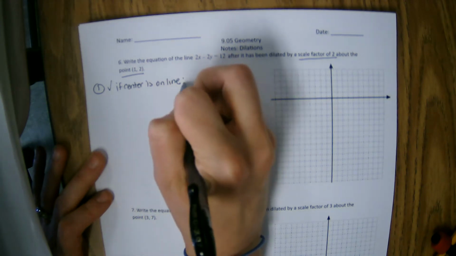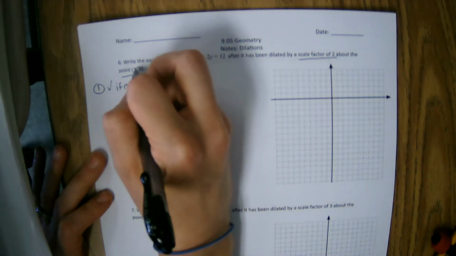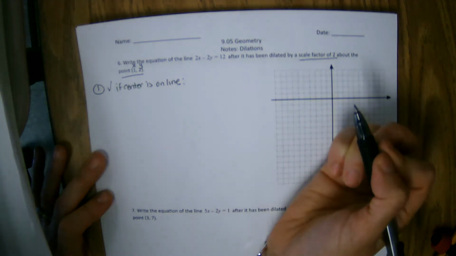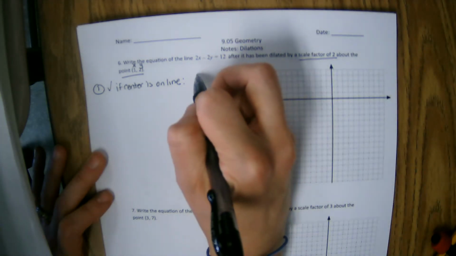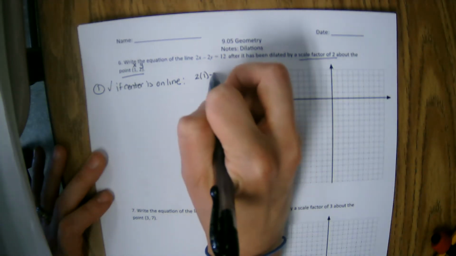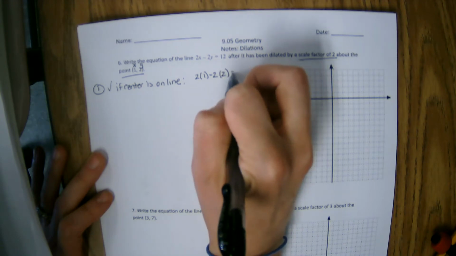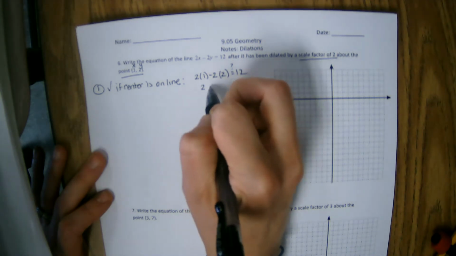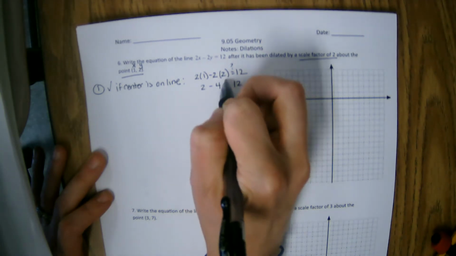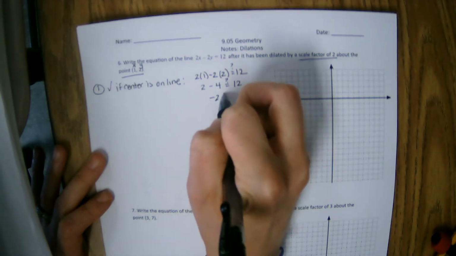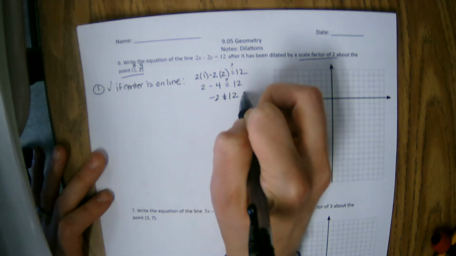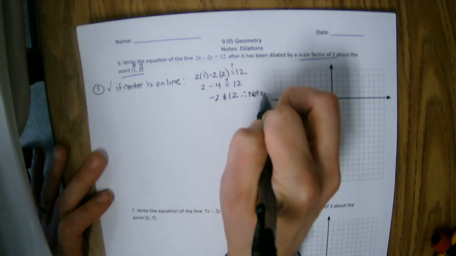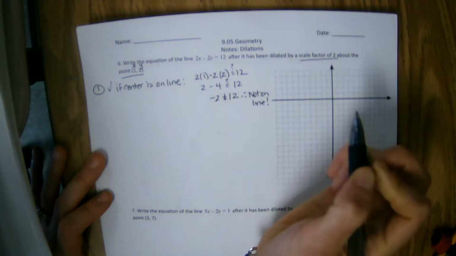So you have two ways of doing that. One is to take this and sub in your x and your y and see if it ends up with a true statement. So 2 times x, which is 1, minus 2 times your y, which is 2, equals 12. And put a little question mark over there. So that's 2 minus 4. Does that equal 12? And negative 2 does not equal 12. Therefore, it's not on the line.